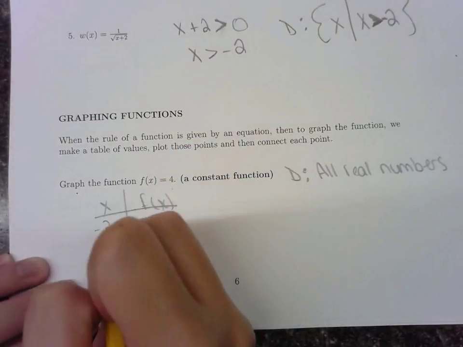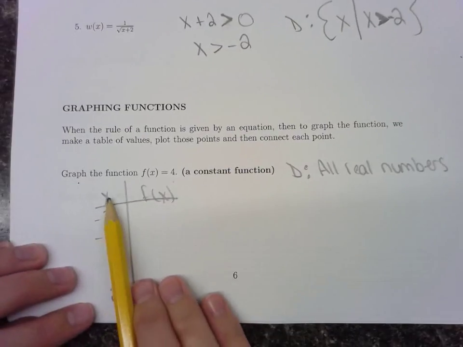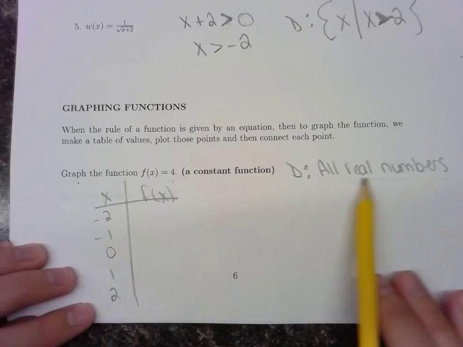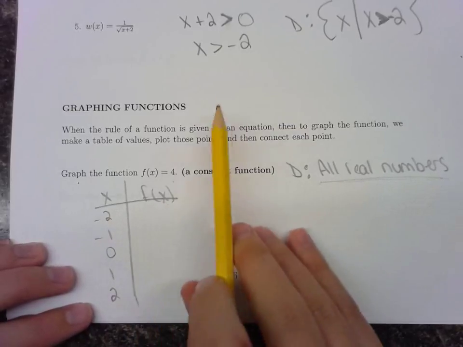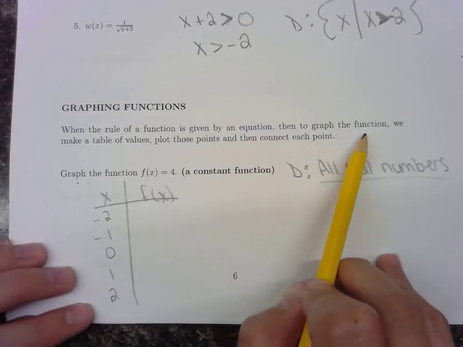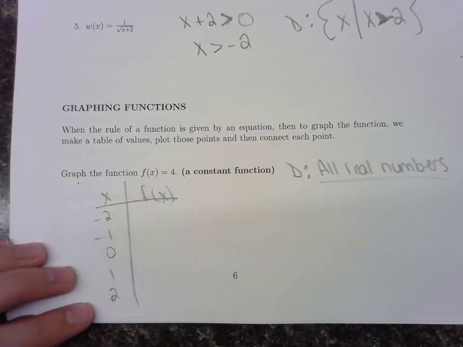So negative 2, negative 1, 0, 1, 2 would work. And then f of x is going to be our outputs. We make a table of values, then plot the points and connect the points.